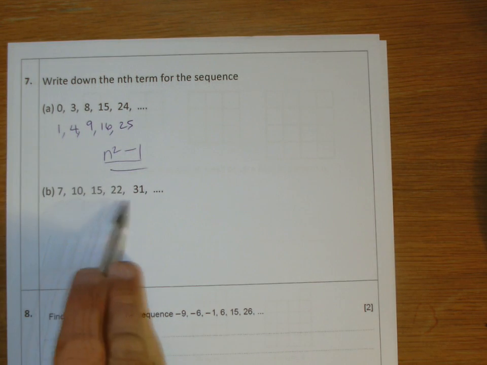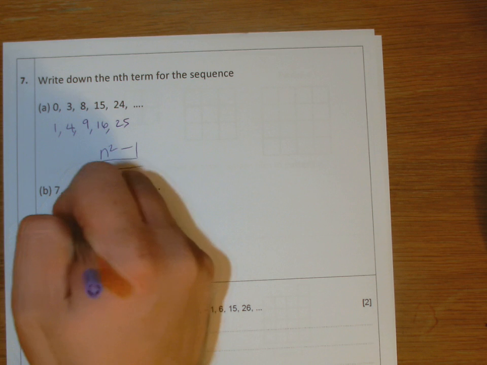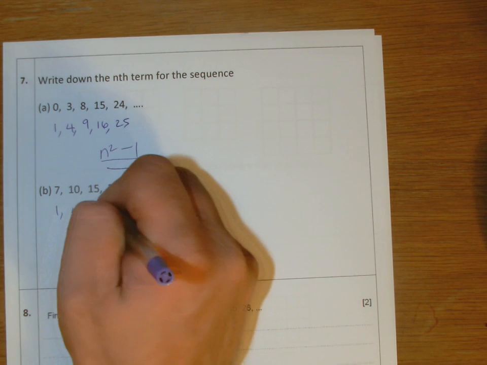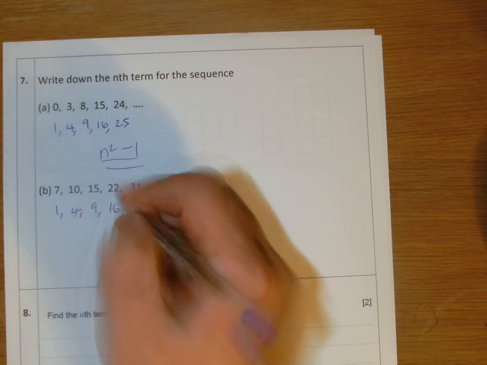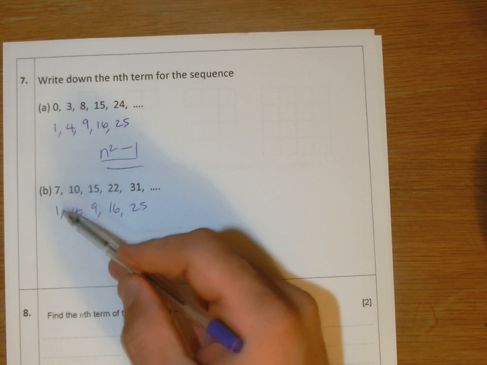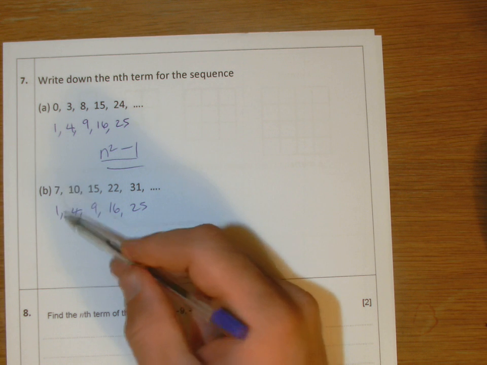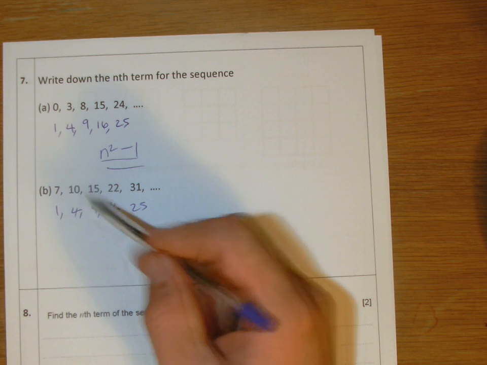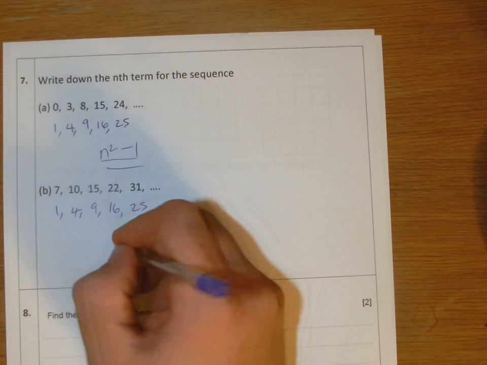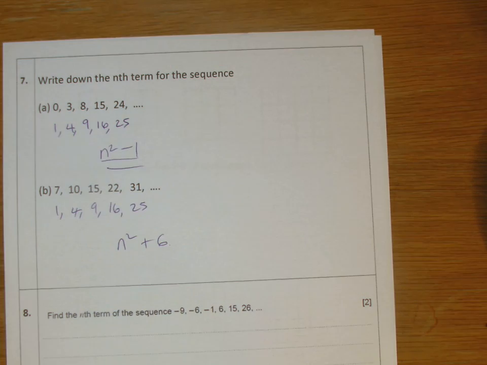Do the same here. If you notice, the gap is different. So we write down our square numbers. Now what have you got to do to 1 to get to 7? You've got to add on 6, haven't you? Again, it works here. Add on 6, add on 6. So this will be n squared plus 6.